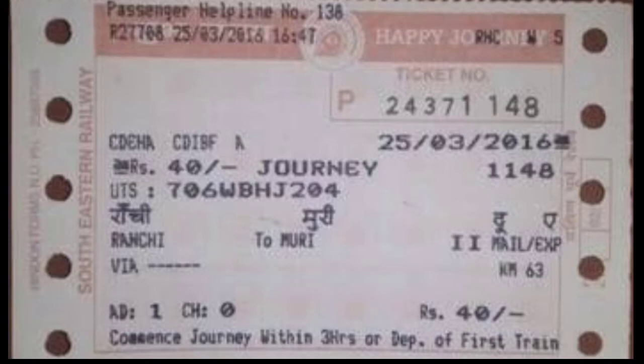Next we will discuss normal journey ticket. The first thing you should always notice on normal journey ticket is place. For example, as you can see on the screen, the journey begins from Ranchi and ends in Muri. You must always pay attention to this section of the ticket.